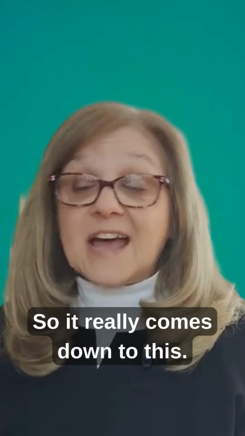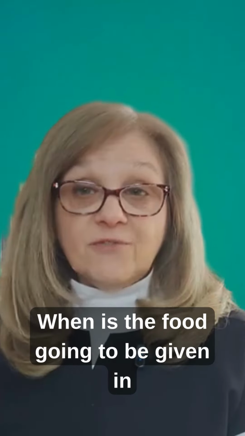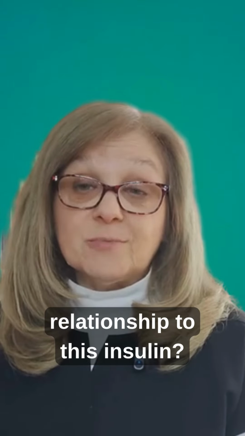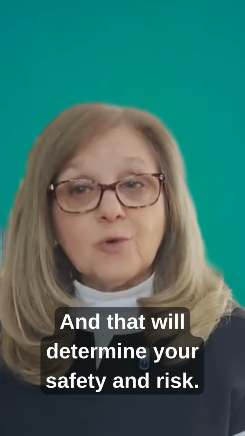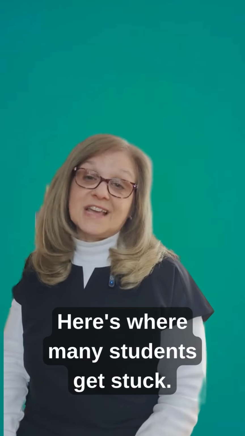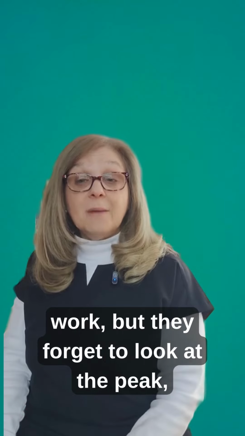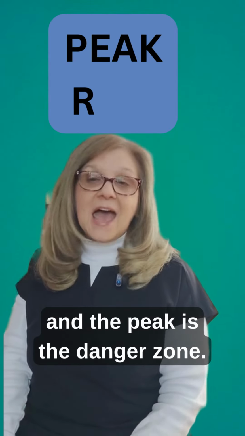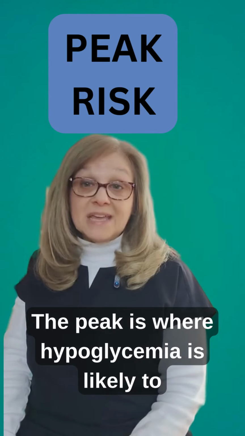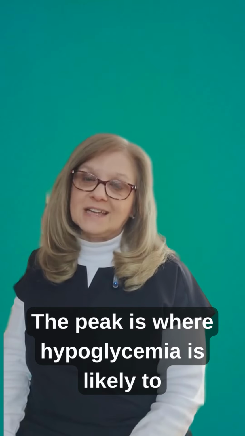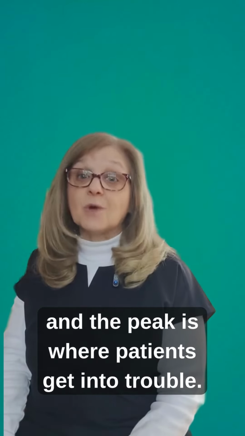So it really comes down to this. When is the food going to be given in relationship to this insulin? And that will determine your safety and risk. Here's where many students get stuck. They remember the kinds of insulin and how they work, but they forget to look at the peak. And the peak is the danger zone. The peak is where hypoglycemia is likely to happen, and the peak is where patients get into trouble.